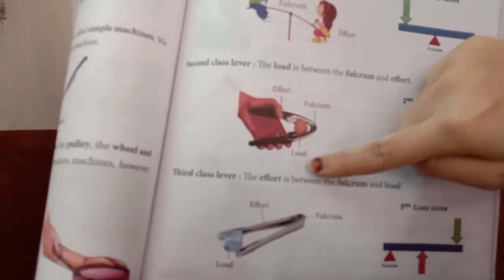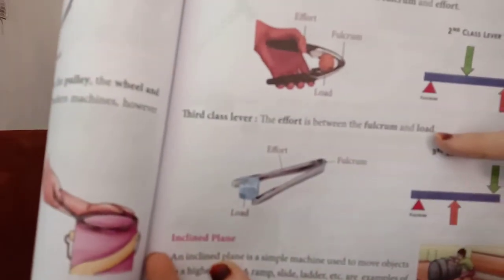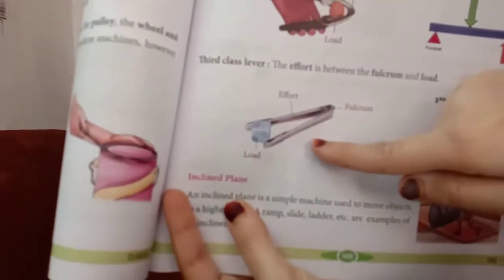So what we have seen in the three different classes of levers. In the first one, the fulcrum is in between the effort and load. And in the second one, the load is in between the fulcrum and effort. And in the third one, the effort is in between the fulcrum and load. So here see the example.